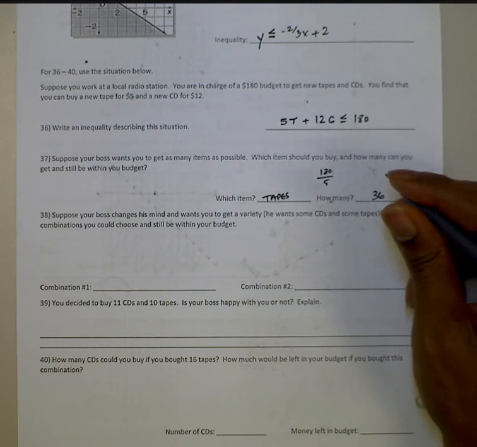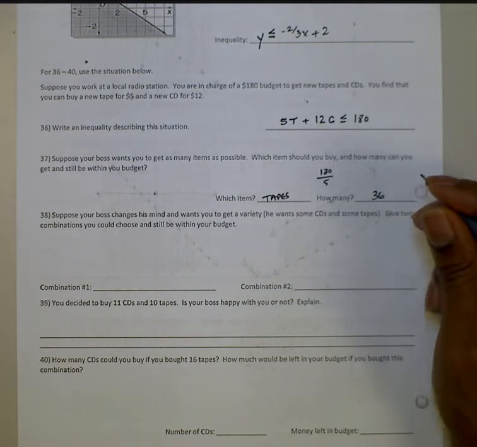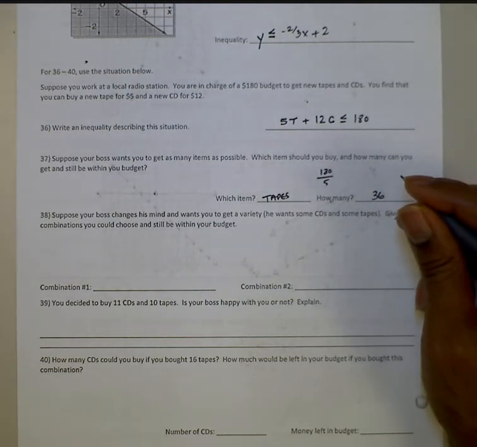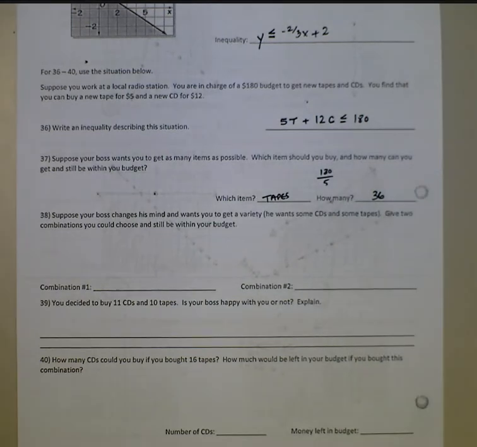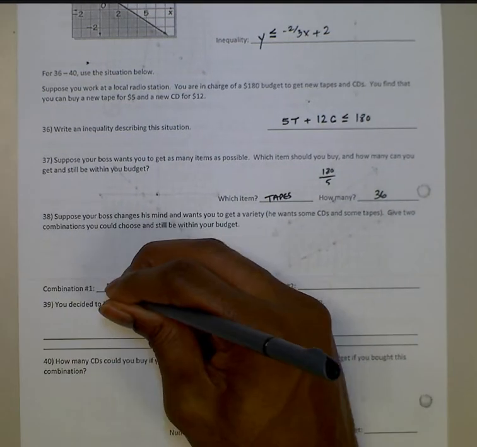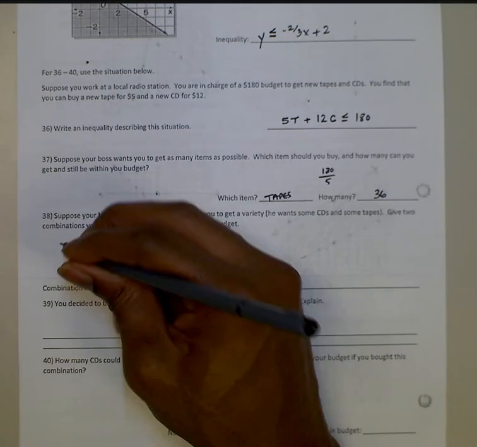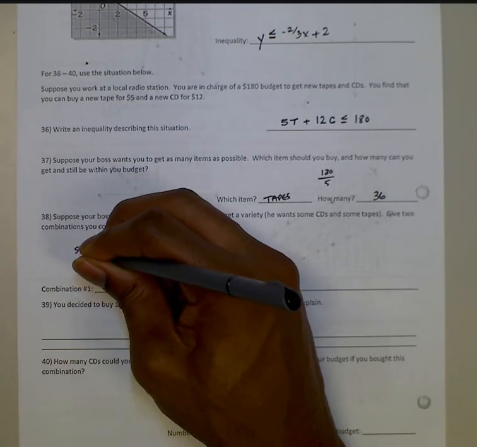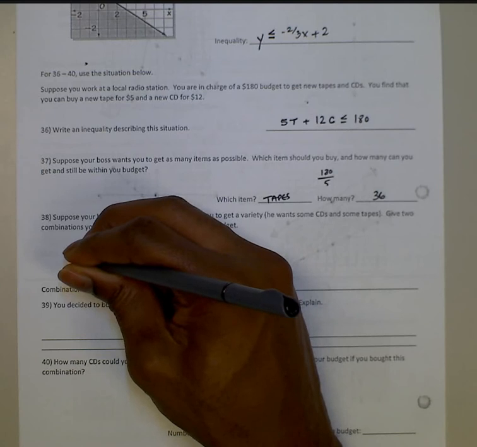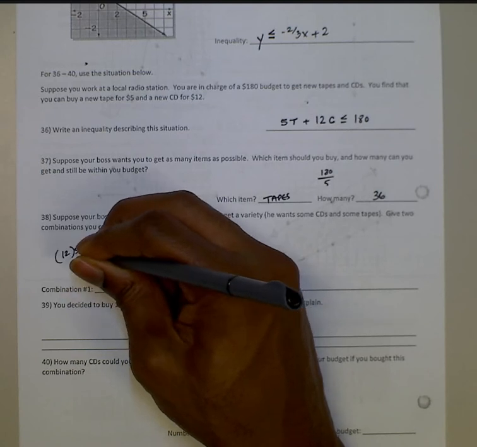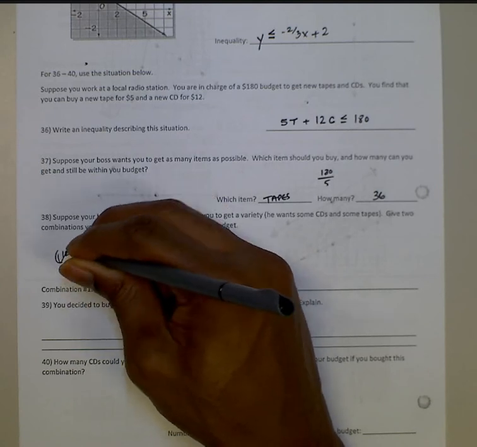Okay, suppose your boss changes his mind and wants you to get a variety. He wants some CDs and some tapes. Give 2 combinations you could choose and still be within the budget. Okay, so a bunch of different combinations here, guys. You could buy 5 CDs, and if we did that, that would spend $60.